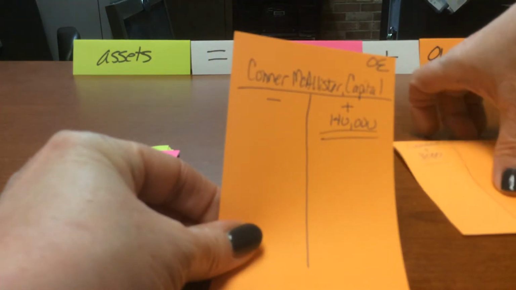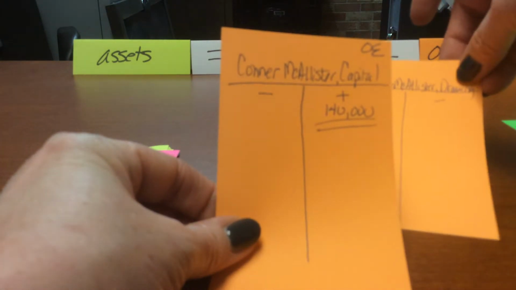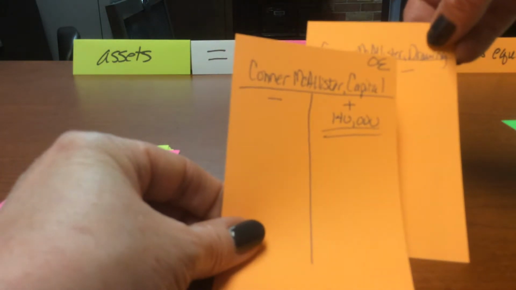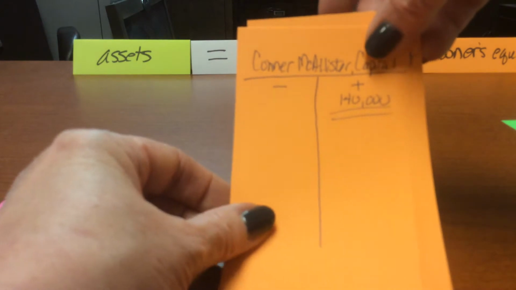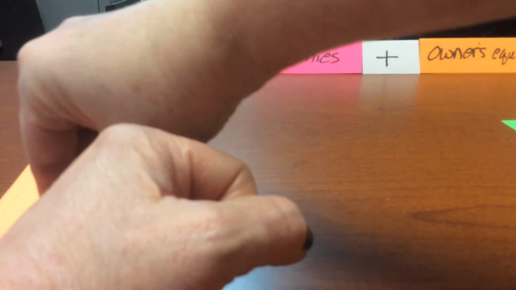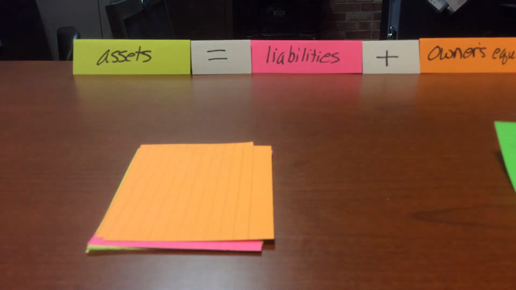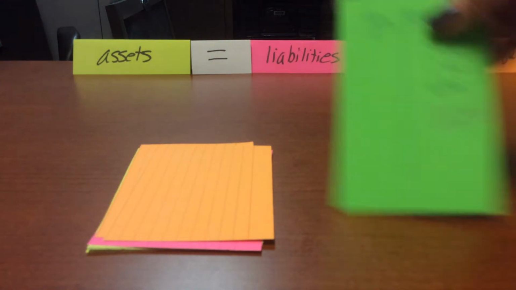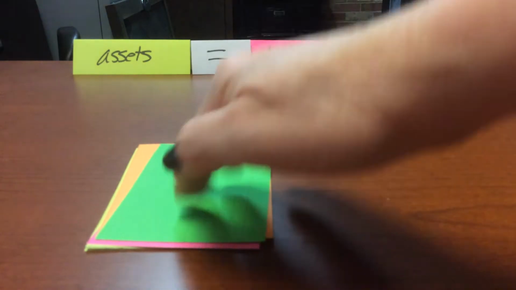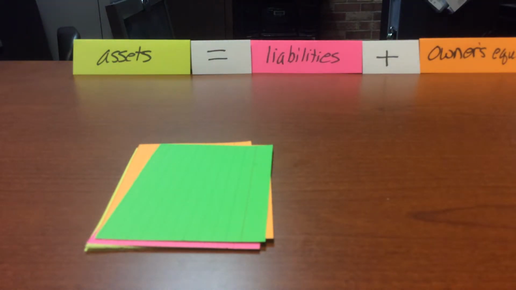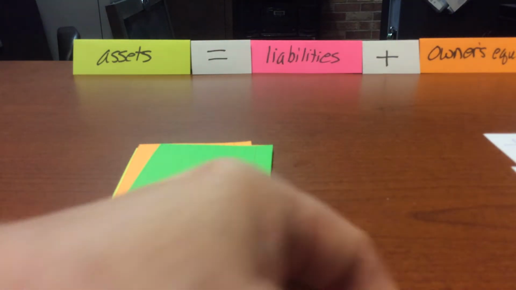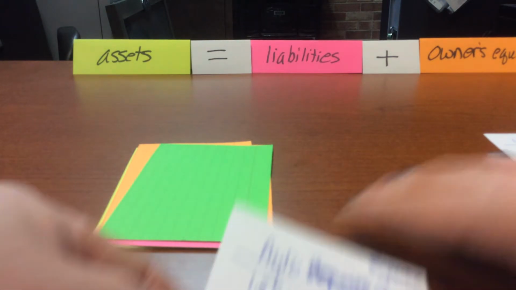We'll start with our Connor McAllister capital account, followed by the Connor McAllister drawing account. Capital first, drawing second. Next, we're going to add our fees income to the trial balance. And last, we'll add our expenses.